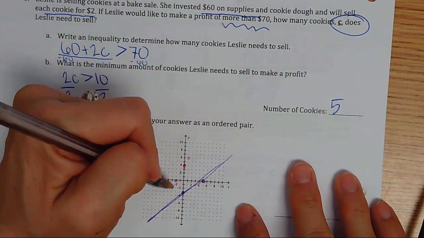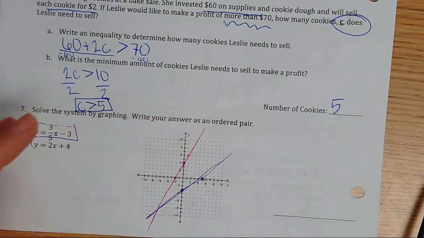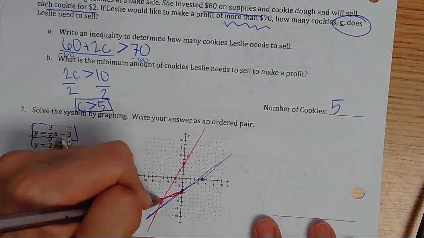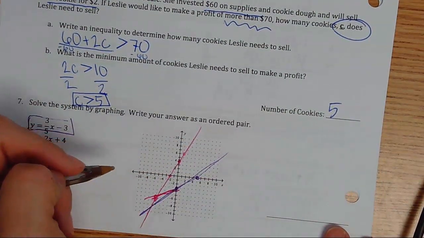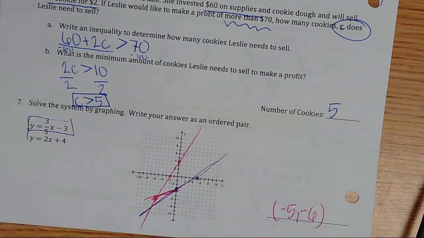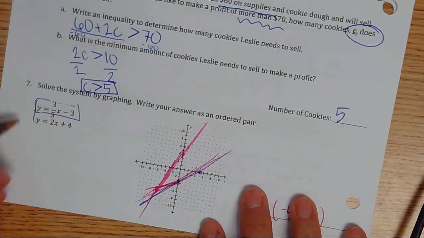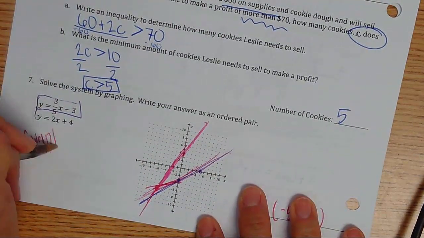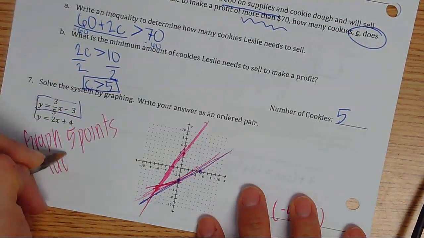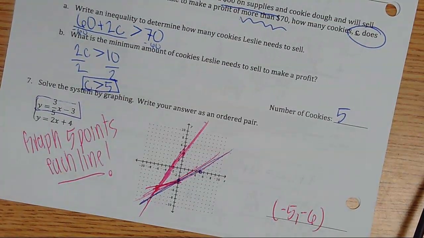All right, and this is why graphing is not my favorite, because it's really hard to tell what that point is. See, I graphed that original line wrong. But your answer, if you graph it correctly, should be -5, -6. Mrs. Black's lines got a little messy because she should have graphed more points. Graph 5 points on each line. If you're going to solve by graphing, graph with more points.